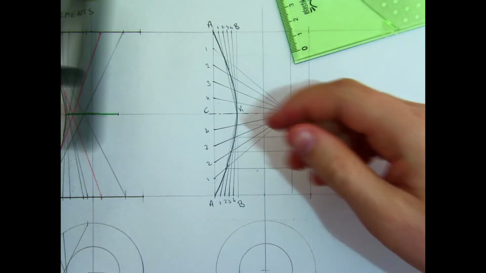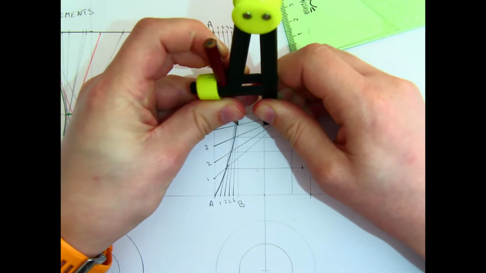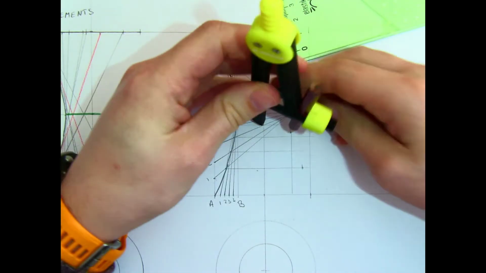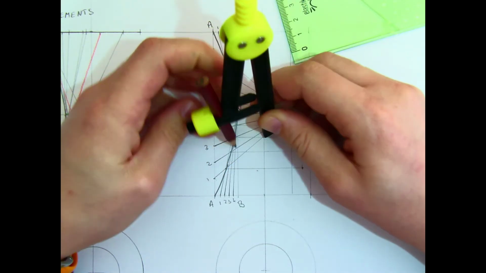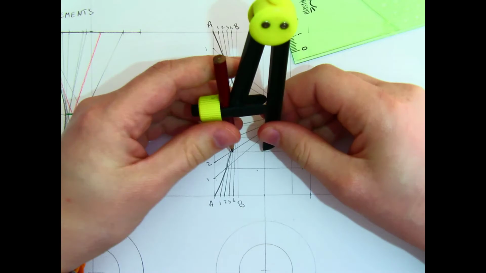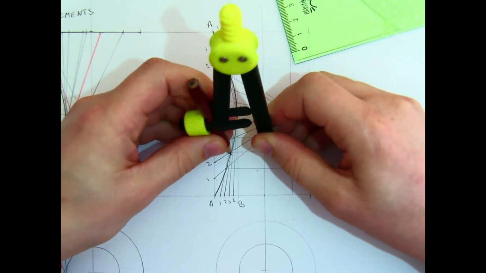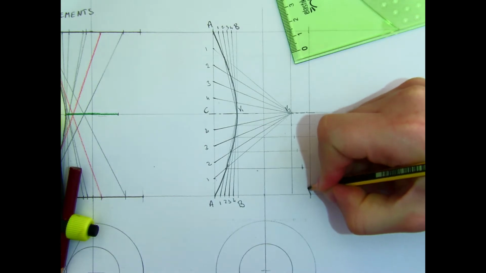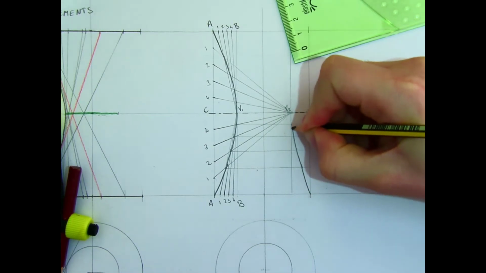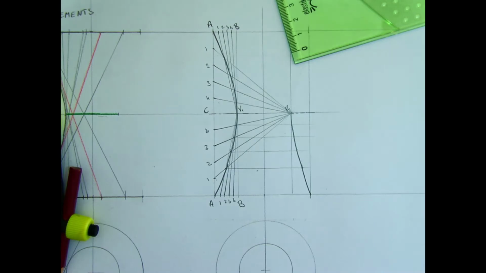So measuring the distance from my axis to the point, and same distance on the opposite side. And then we can draw the best curve that we can for each of those points. And that gives me the bottom, that part there.